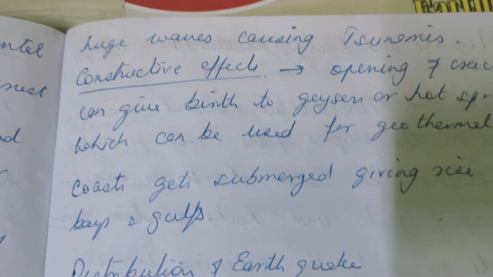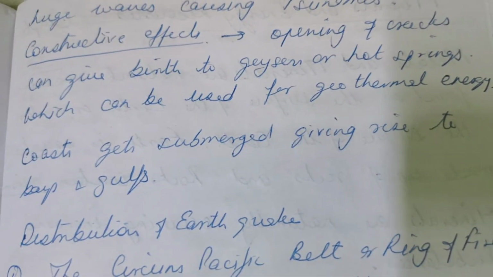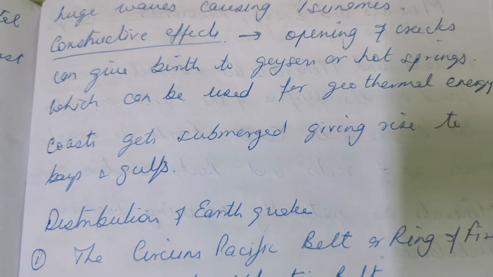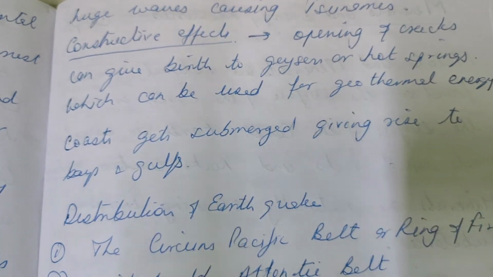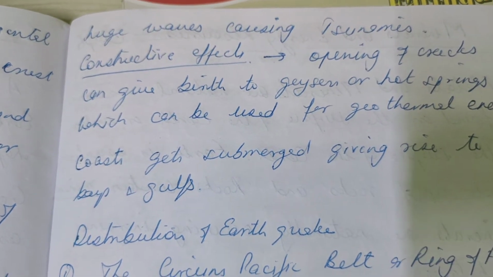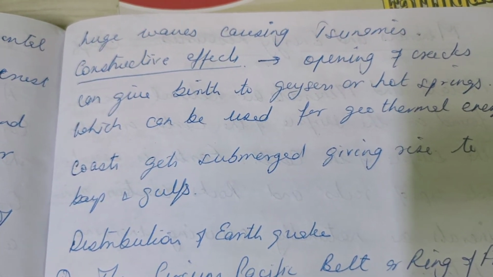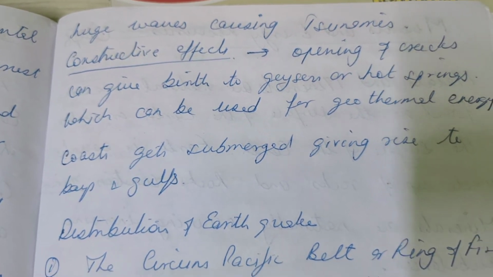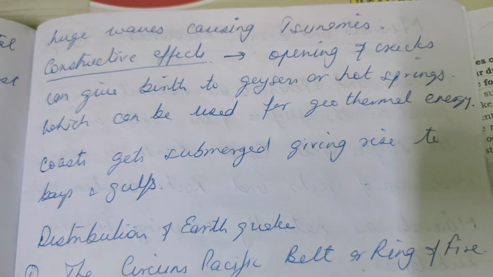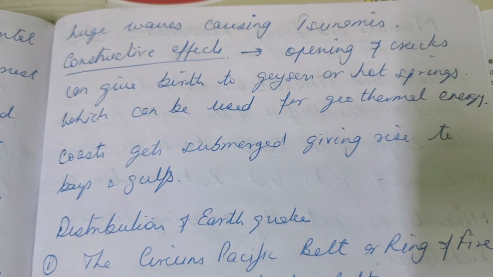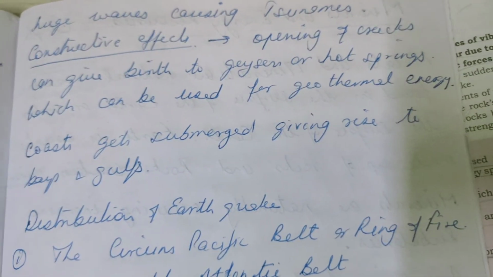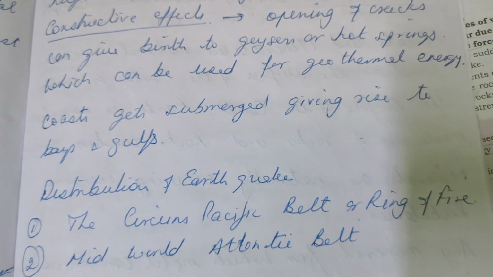But everything is not bad. There are certain good things also which happen when an earthquake is caused. Those are called constructive effects. So when the earthquake is caused, some cracks, some fissures might open in the surface of the earth, which might give rise to geysers or hot springs. And then these geysers and hot springs can be used for geothermal energy. I'll be posting a link of a geyser video also here, so you can have a look at it. Then coasts get submerged, giving rise to bays and gulfs.